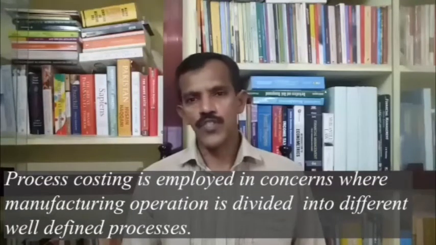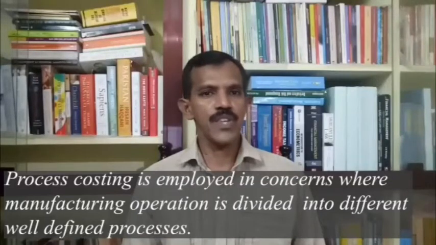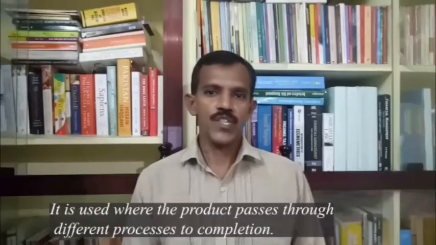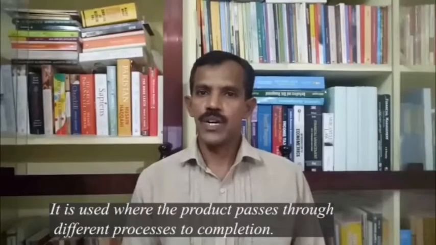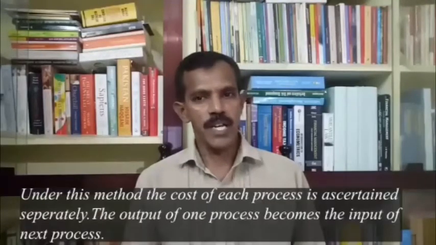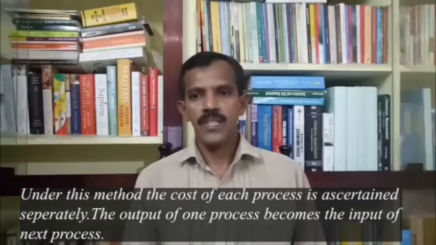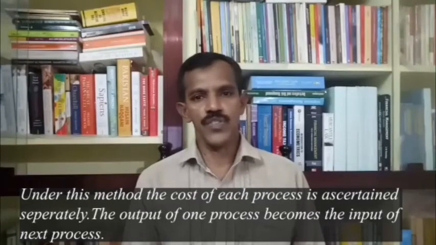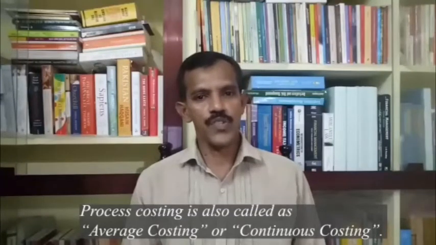We know process costing is employed in concerns where manufacturing operation is divided into different well-defined processes. It is used where the product passes through different processes to completion. Under this method, the cost of each process is ascertained separately. The output of one process becomes the input of the next process. Process costing is also known as average costing or continuous costing.